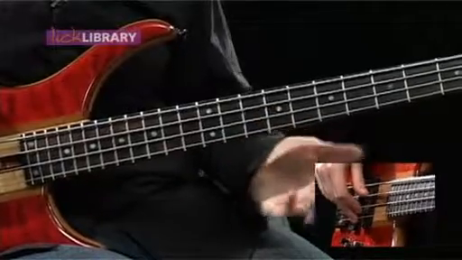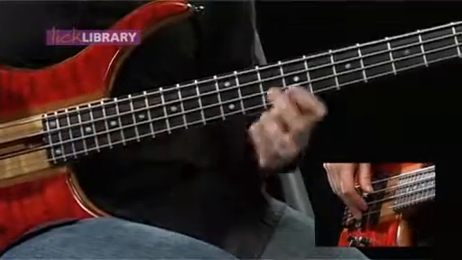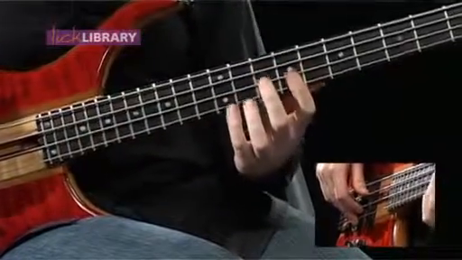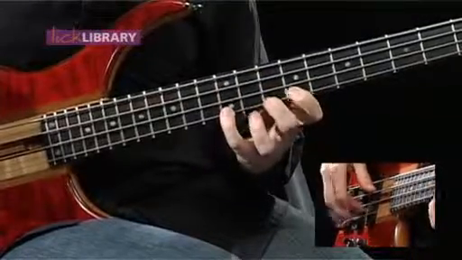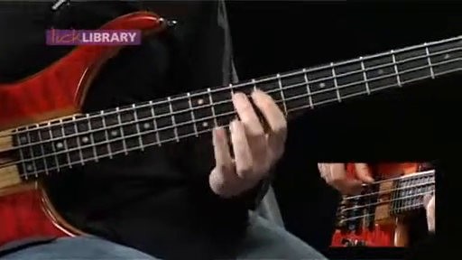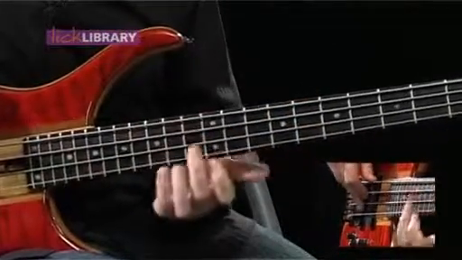Okay, it's a very widely used chord. Got that sound to it. The mode is G Mixolydian. This is one of the modes that we're going to be looking at in detail shortly.